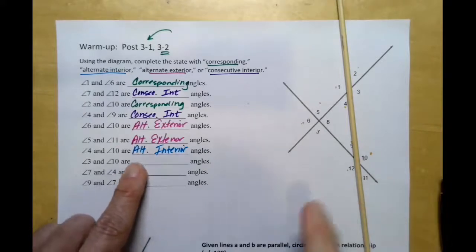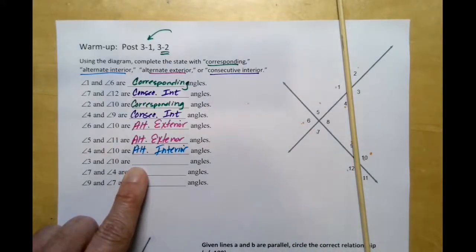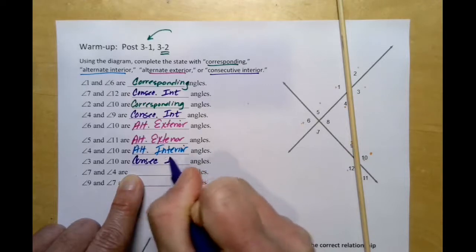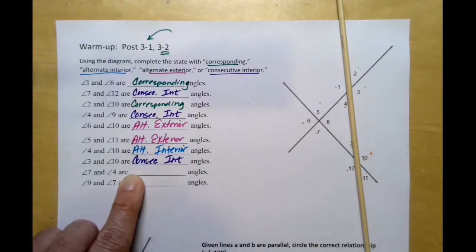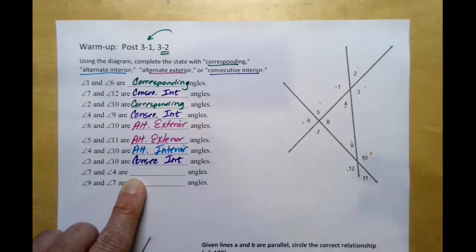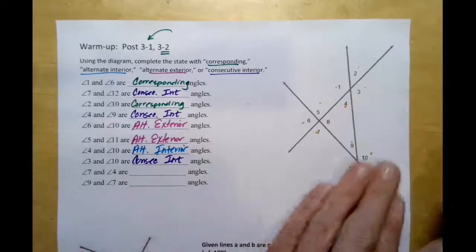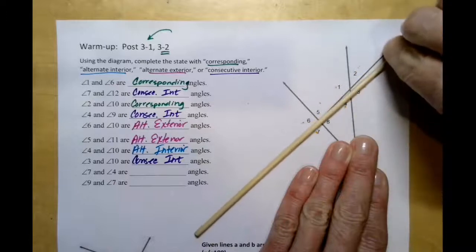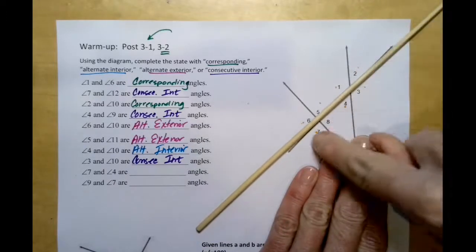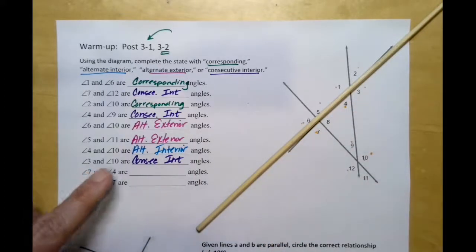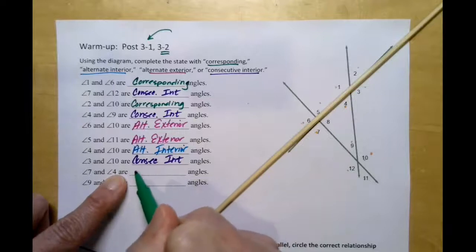All right. Oh, we have 3 and 10, so I can leave my transversal where it is, and here again I'm back to my consecutive interior angles. 7 and 4. Let's see, where are they? Oh, here's 7 and here's 4. Guess what? This part of the diagram doesn't matter. Here's my transversal, because that's the one that tells the story between these two angle families. 7 and 4 are going to be, do you have it?